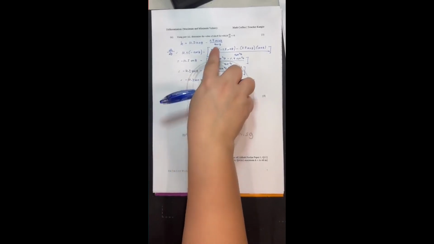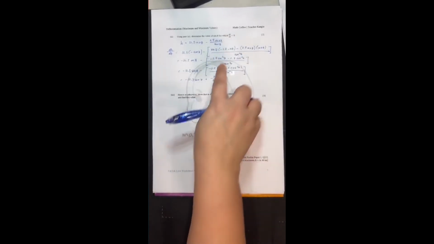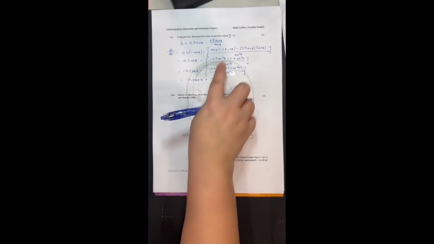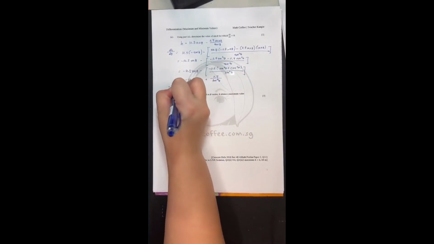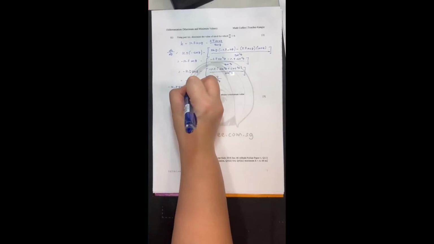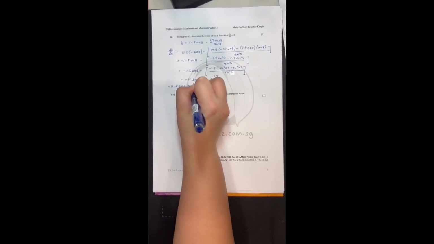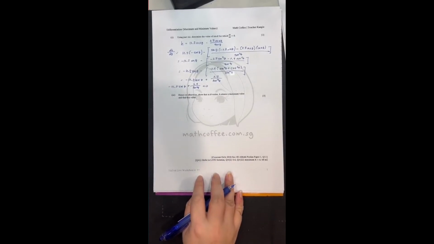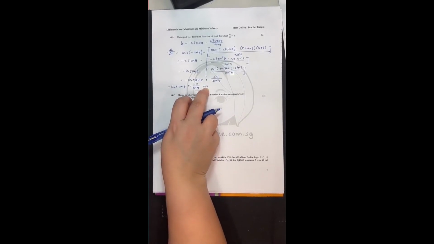So next, I want to find my dh d theta equals to 0. So I'm going to let this whole thing equal 0. So minus 12.5 sine theta plus 2.7 over sine square theta equals 0. Okay, so again, don't panic with the equals to 0.